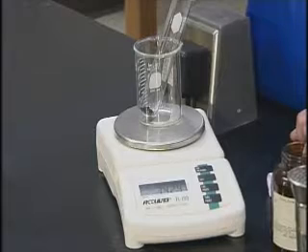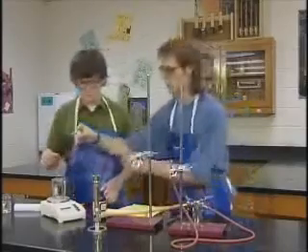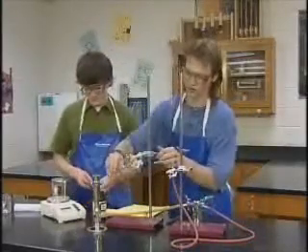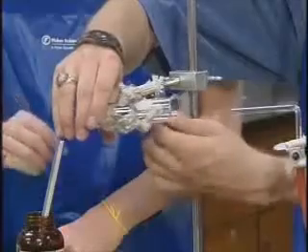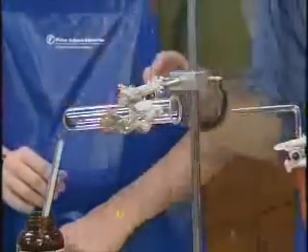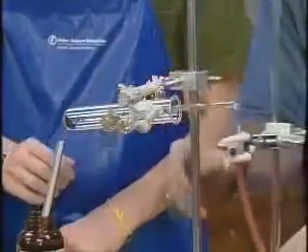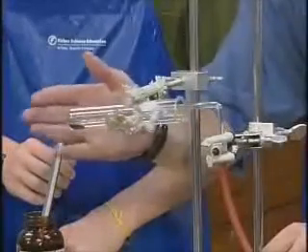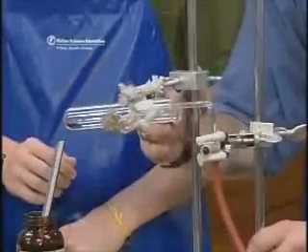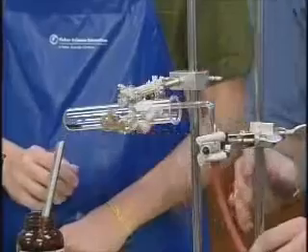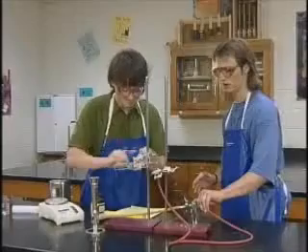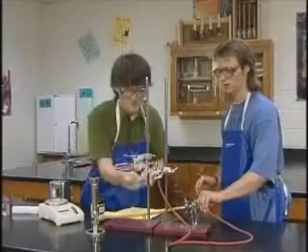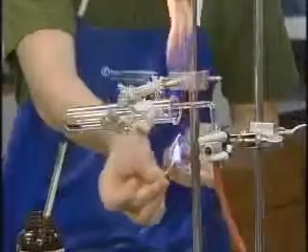Notice that they are careful to keep the copper oxide in the bottom and off the sides of the test tube. The students are adding methane gas to the test tube, which they then light at the mouth of the test tube.